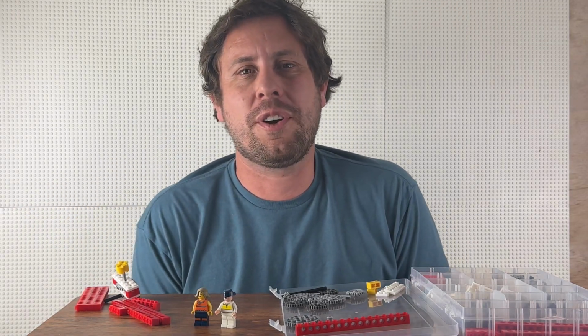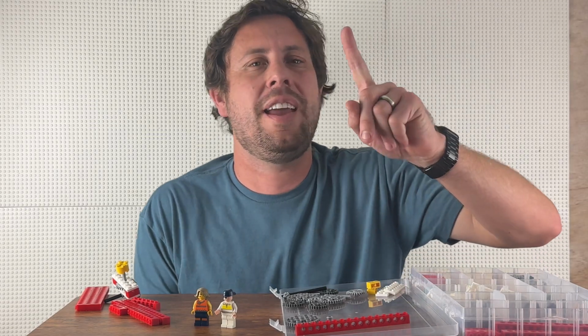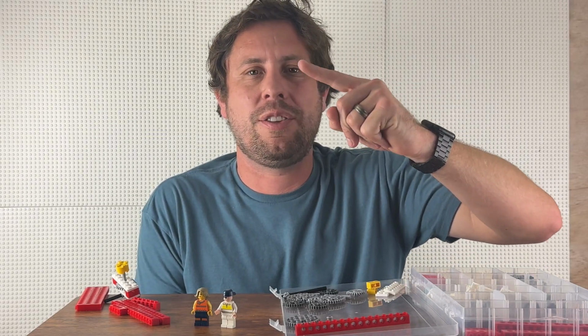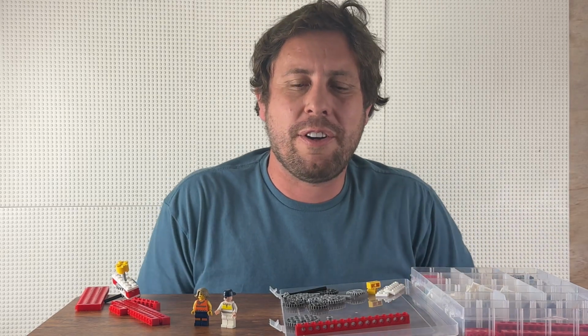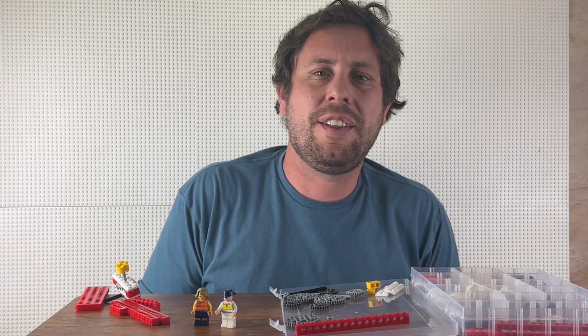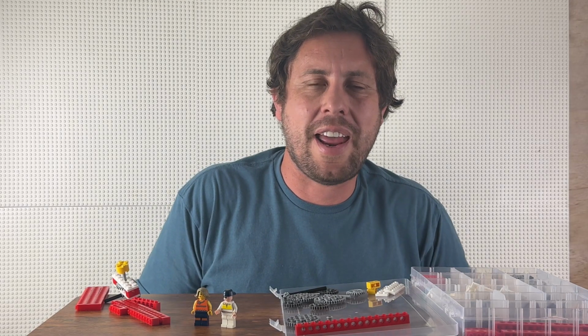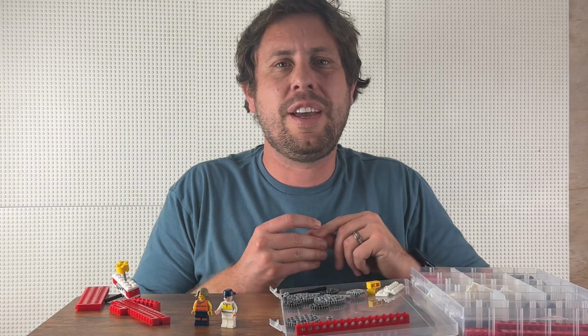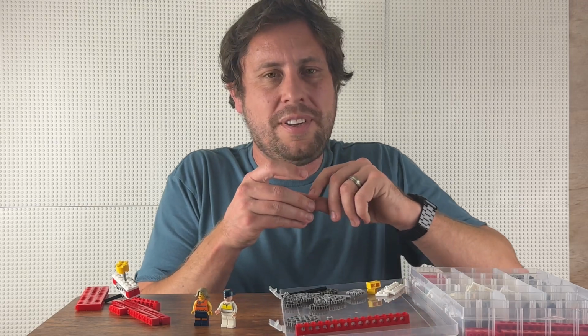Any watch or clock that has a minute or hour hand that slowly goes around a circle is going to use gears. And think about a really tiny wristwatch that has gears inside of it. Those gears can be super, super tiny.